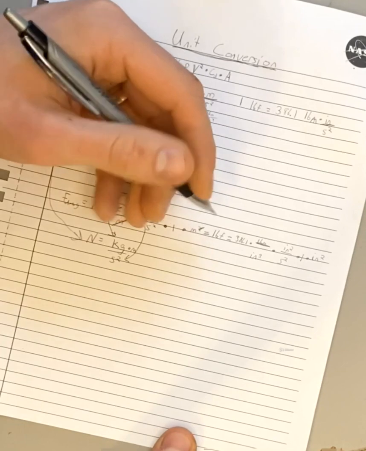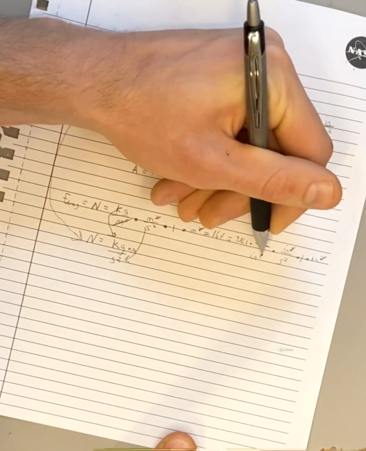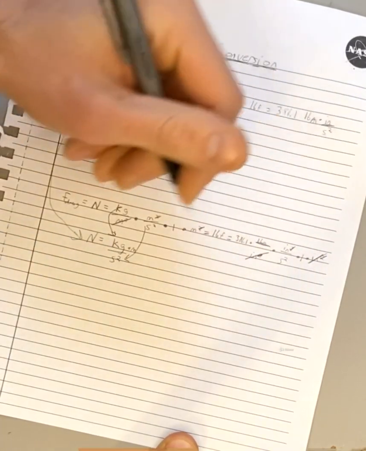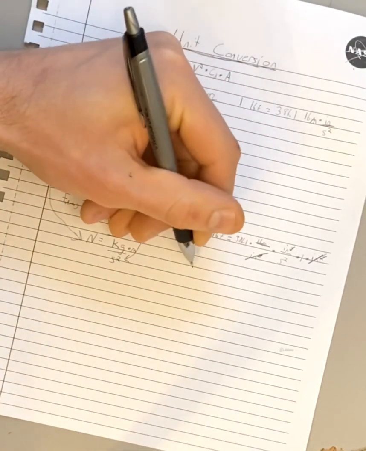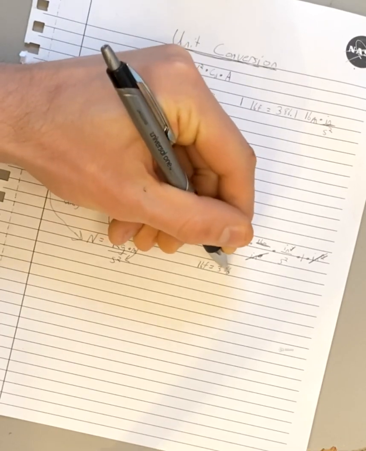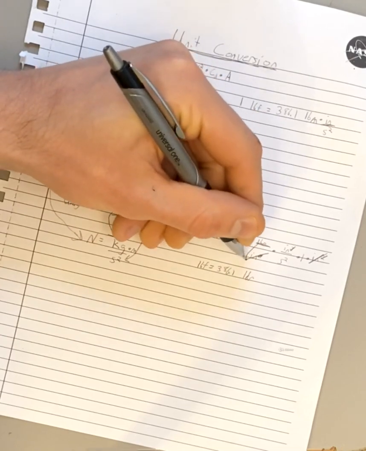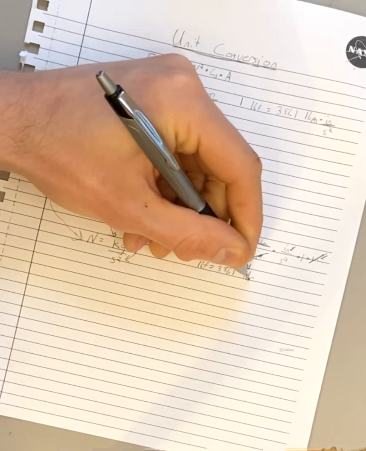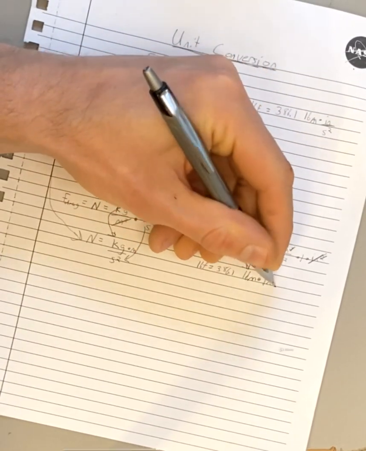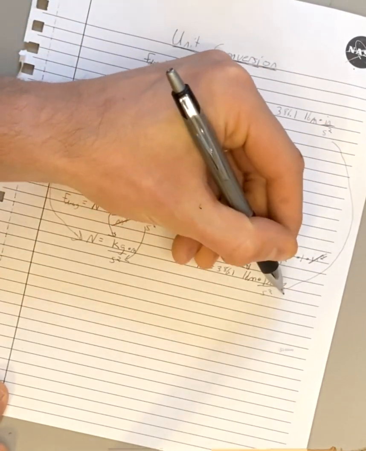Now here in this example, we have again 4 minus 3, just leaves us with a single inch in the numerator. And we're left with pounds force is equal to 386.1 pounds mass from here times inches per second squared, which we can confirm again is from here.